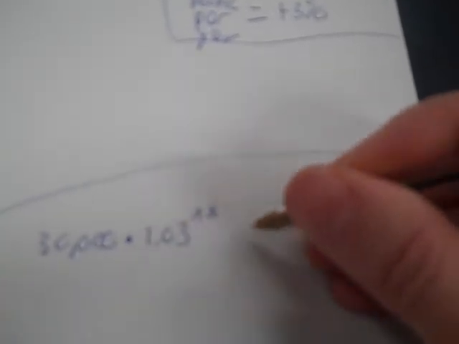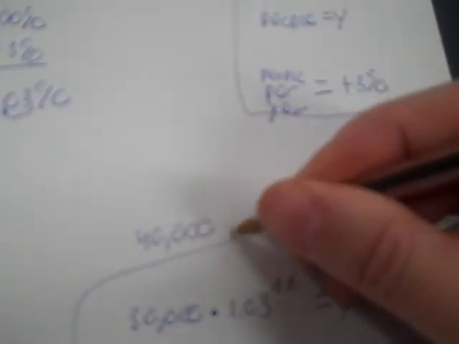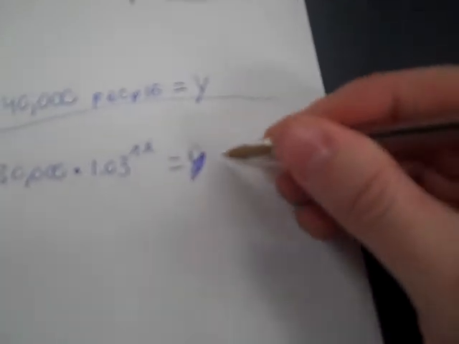Okay, now I can write the equation. I have 30,000 multiplied by 1.03 — multiply, not add. You multiply by percents, to the x power equals y. Okay, and then I've got 40,000 people. That probably needs to go in here somewhere. And people is y, so it goes in for y.